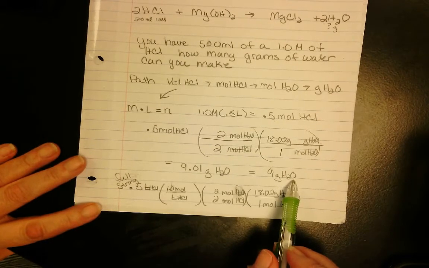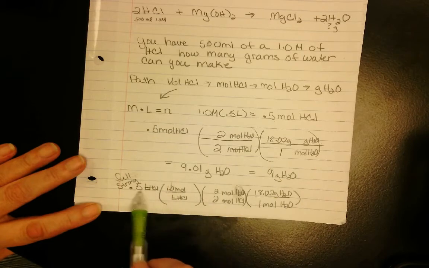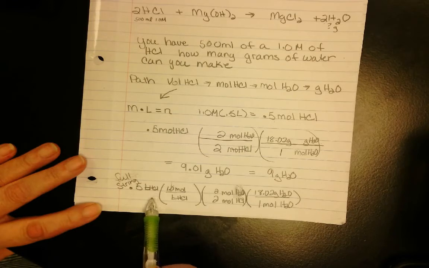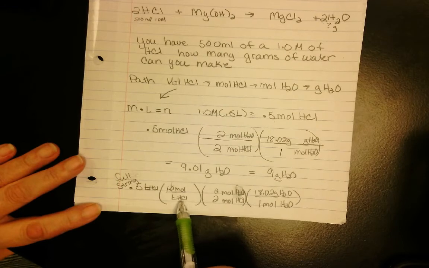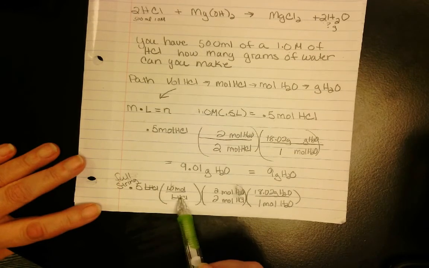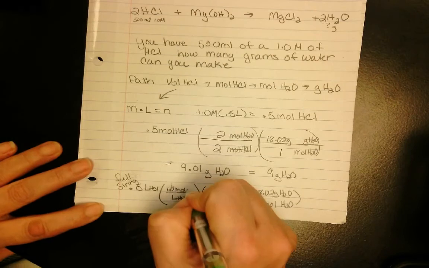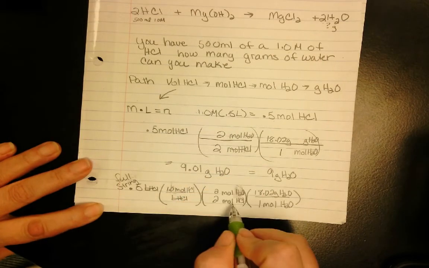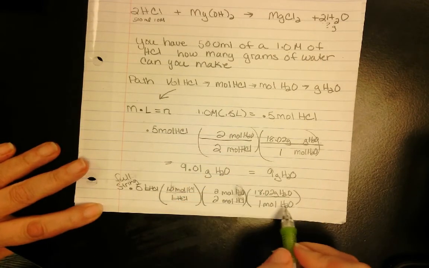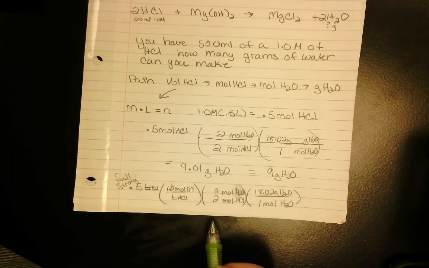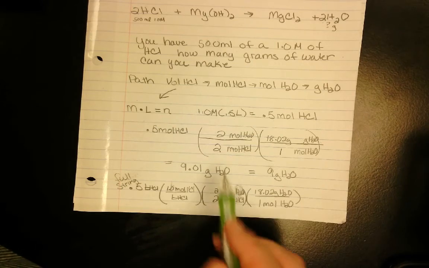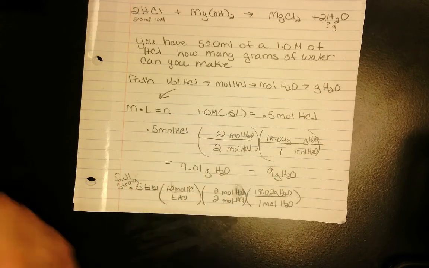Now I alluded to the fact that this could be done all in one step, so we would start with 0.5 liters of HCl, and remember our molarity is moles over liters, so 1 mole per liter of HCl, and I have it flipped correctly so my liters cancel out, and then I'm at moles of HCl. I get off moles of HCl island, I go to moles of H2O, get rid of moles of H2O, go to grams. So you can do this in one string. A lot of people like running those whole strings, but some people want it broken down to understand it better.